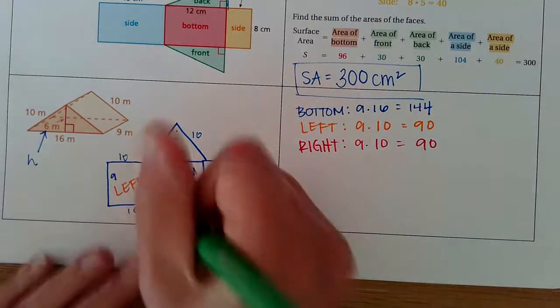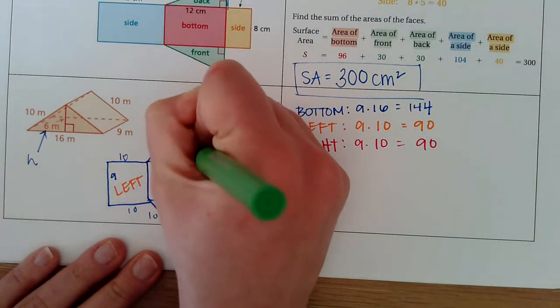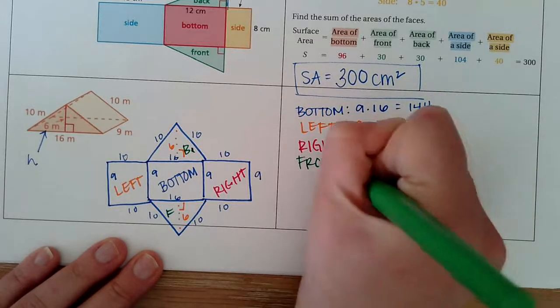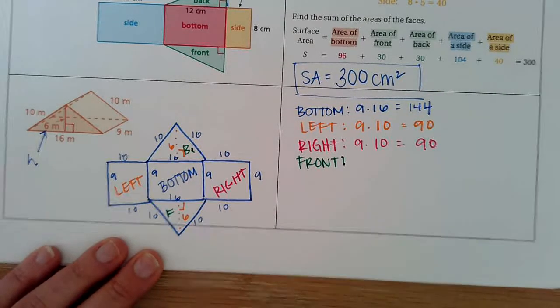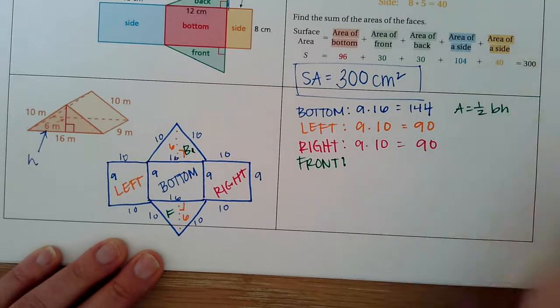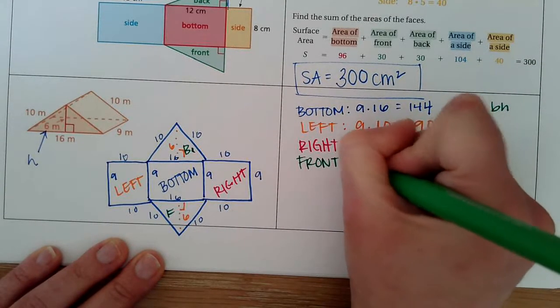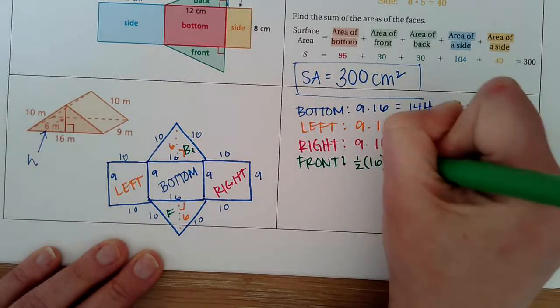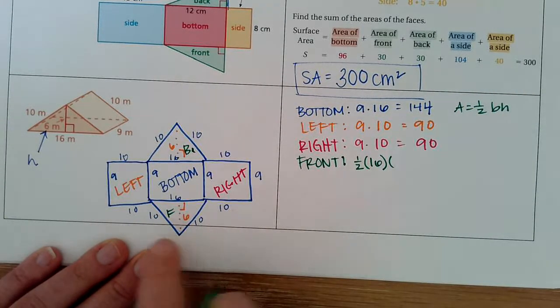And then I've got my front and my back. My front is a triangle, so I need to use my triangle formula. A equals 1/2 base times height to find that area. So I write 1/2 times my base, which is 16, times my height, which is 6.